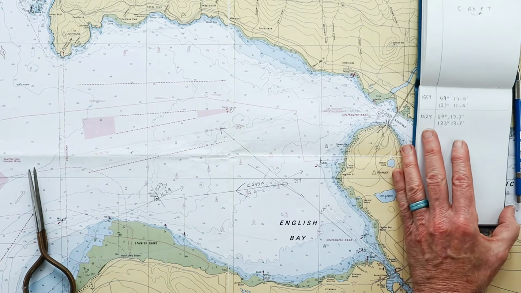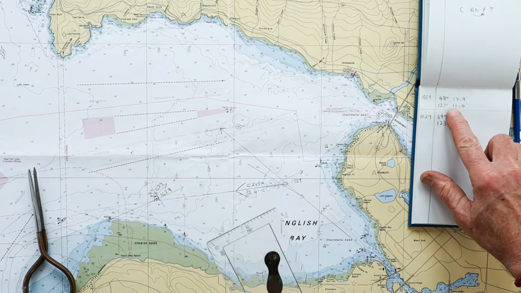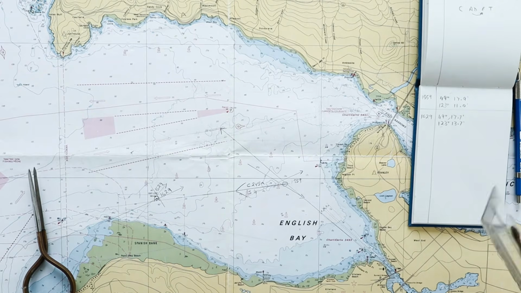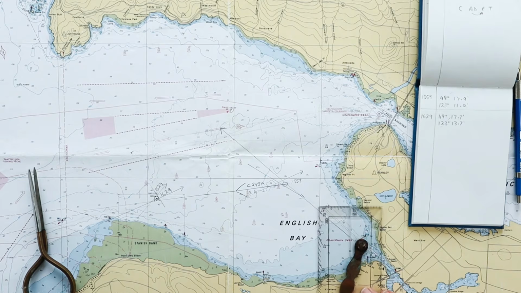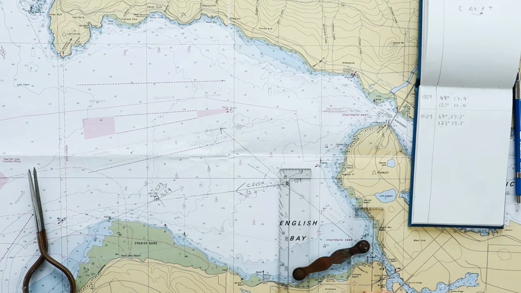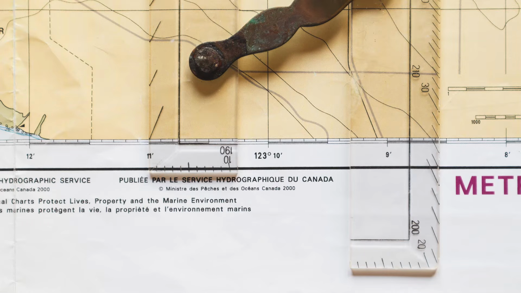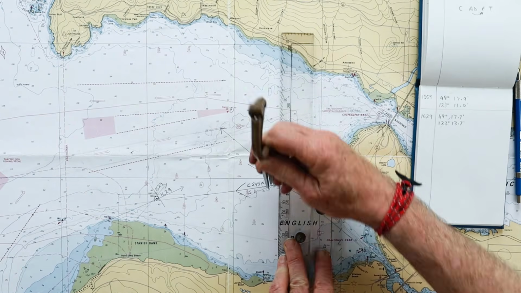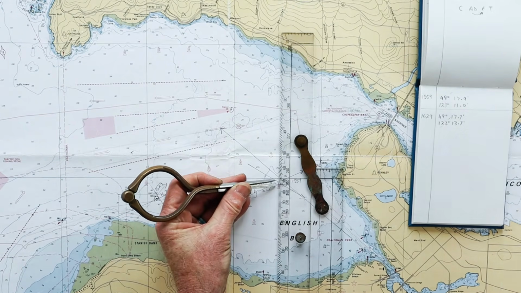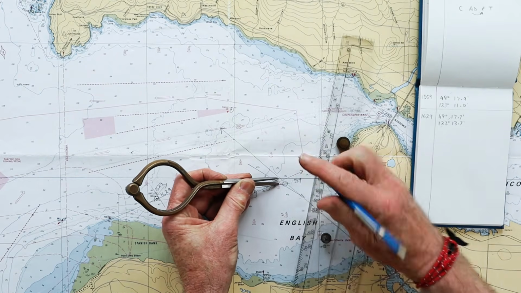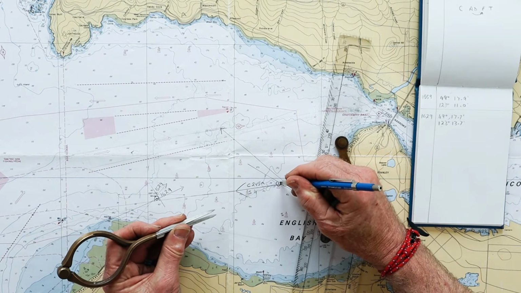And I'm going to take my parallel rules to measure longitude. So 123 degrees, 11 minutes. So there's 123. This line here is 123. And we've got 11 minutes a little bit further up. So I take my parallel rules, I line them up with the meridian, and then I walk them up to 11 minutes, and then up to the parallel of latitude, which is right here, and that is my GPS fix right there.